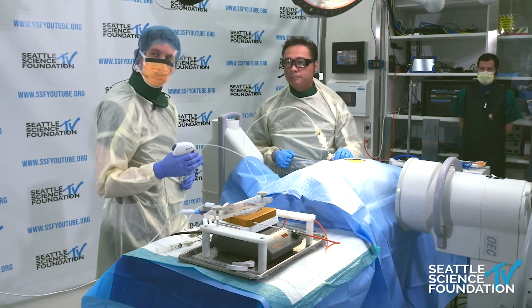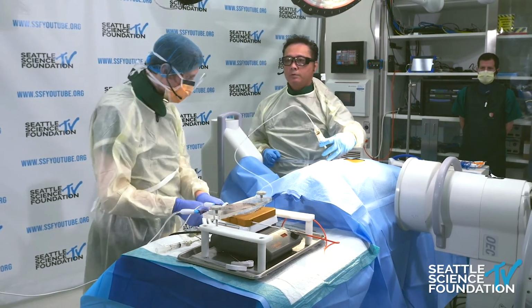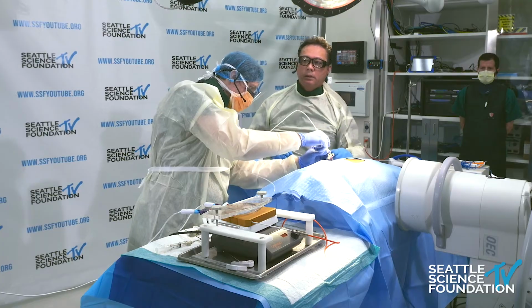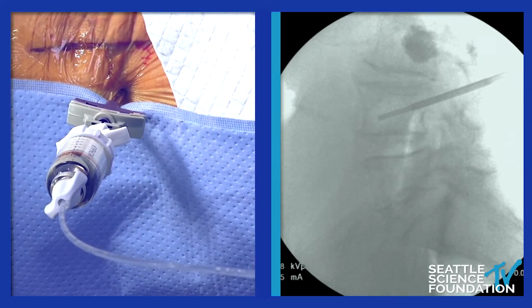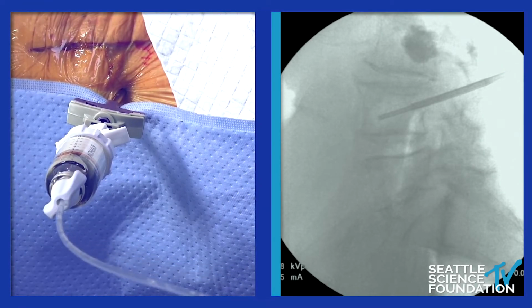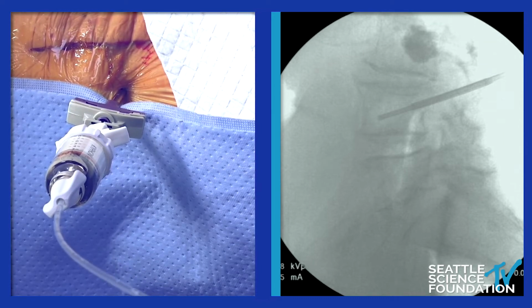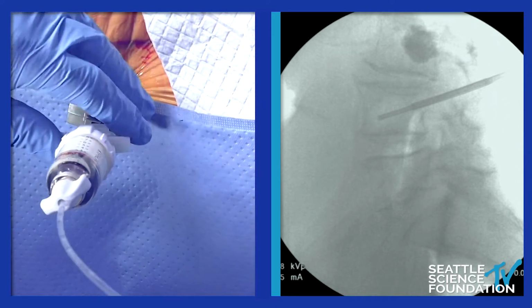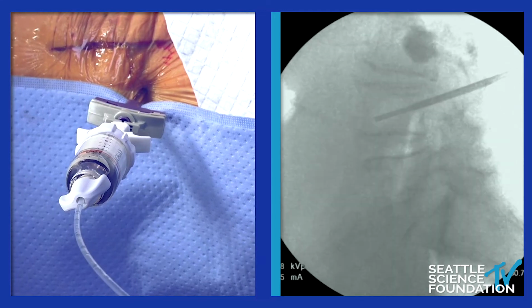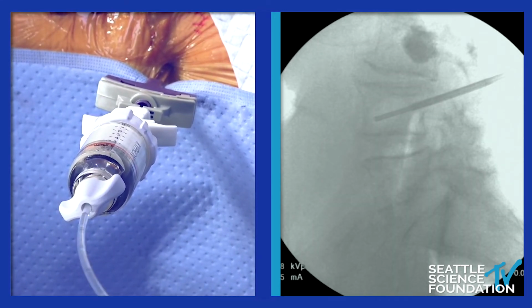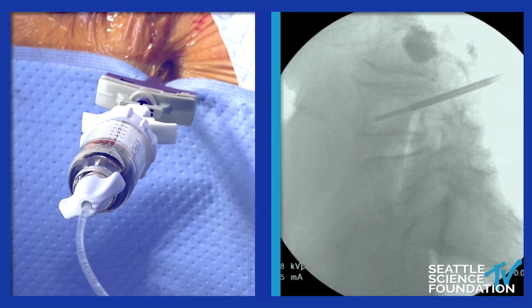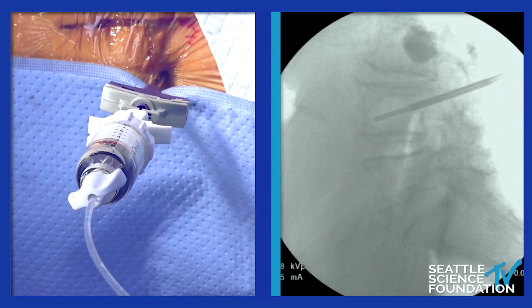Let's take a shot. I'm going to push that further in. Gotta advance that. Yeah. And you can actually see the outline of the balloon kyphoplasty balloon inflation there in the lateral view. Proceed. And go ahead. Good. So we've already had the cement sit for 8 minutes after it's mixed. Now we're delivering the cement.